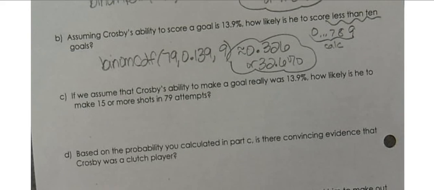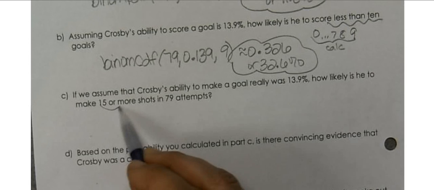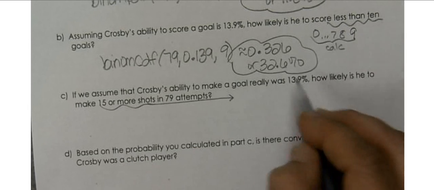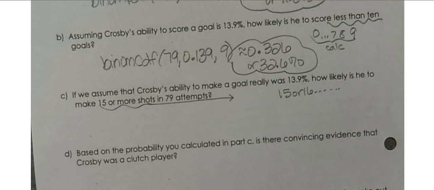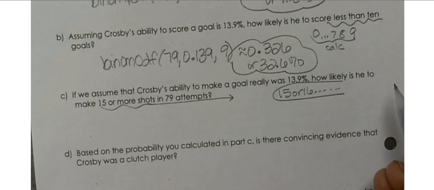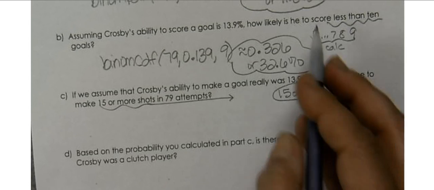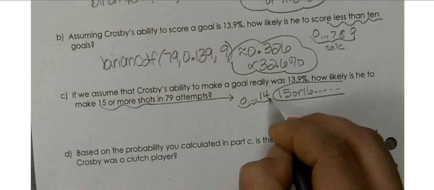C is asking about making 15 or more shots. Well, 15 or more shots would mean that we would want 15, 16, all the way up. However, that's not what our calculator can tell us. If we want 15 or more, that means we're going to have to take off 14 or less.